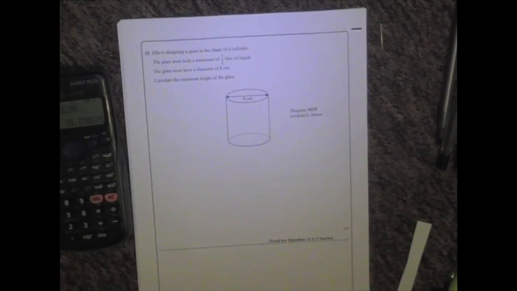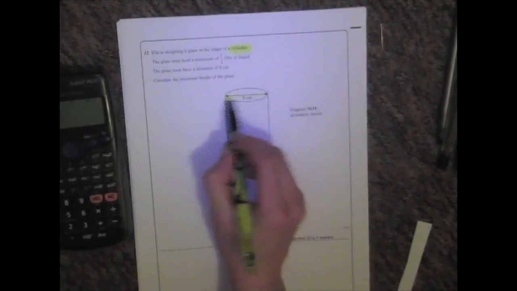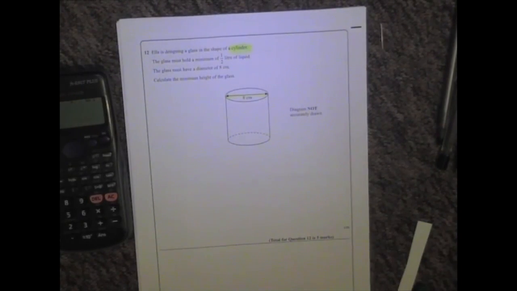So on to a very different question now, about volume. So Ella is designing a glass in the shape of a cylinder. So I'm just going to highlight cylinder there to remind myself. This cylinder needs to hold a minimum of half a litre of liquid, and it has to have a diameter of 8 centimetres, and they've very kindly drawn that on the diagram for me. So now we need to work out the minimum height of glass.